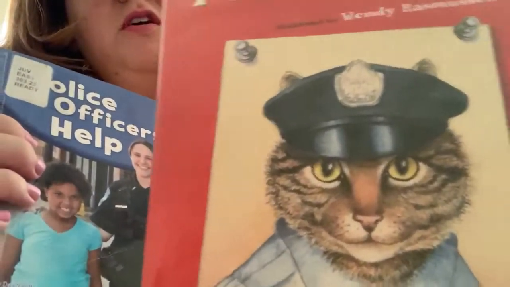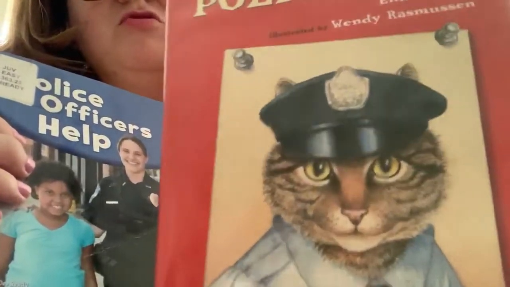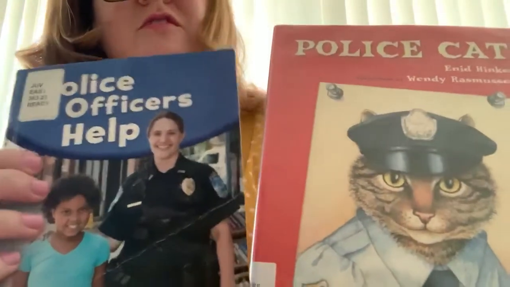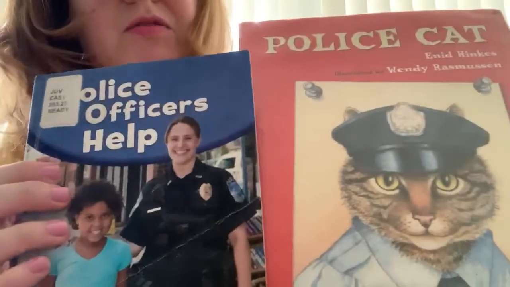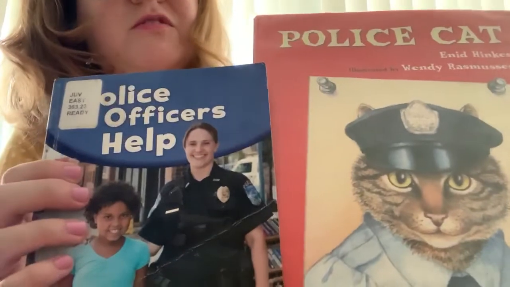And is that a photograph? No, that's an illustration. That's a drawing of a cat. So that's something that's different about these two books, even though they're both about police and police officers.